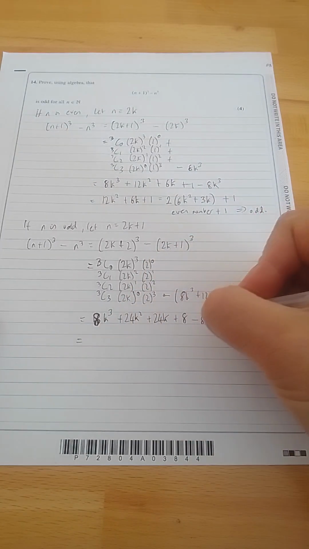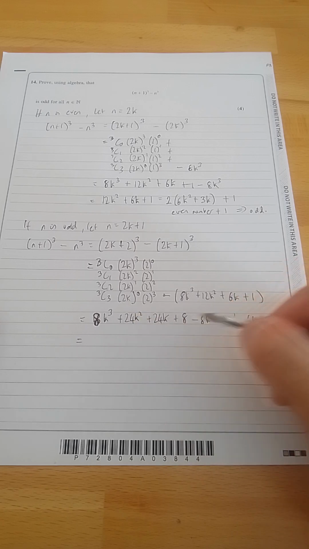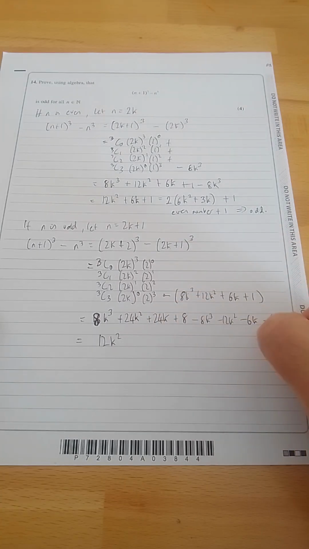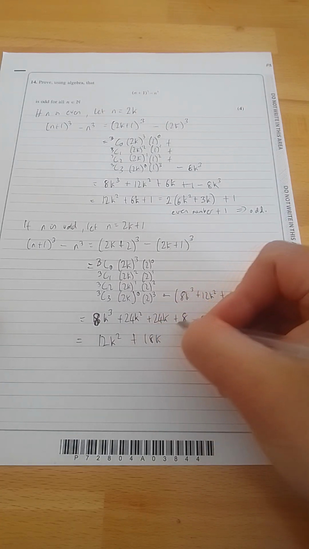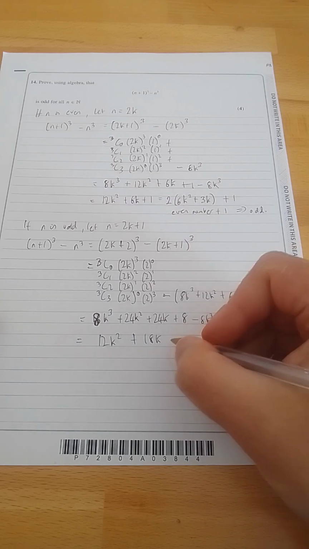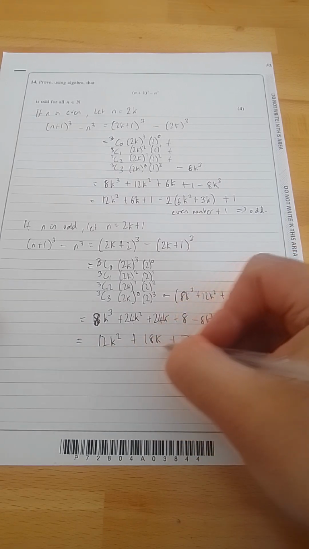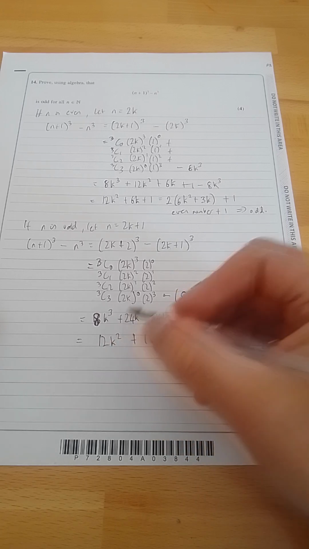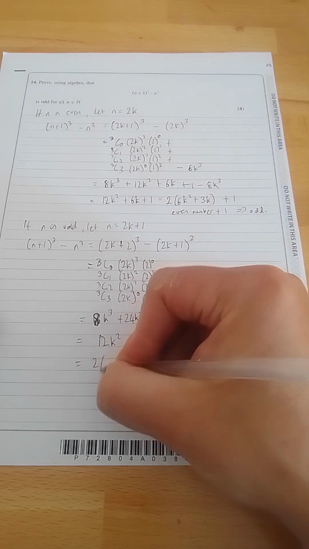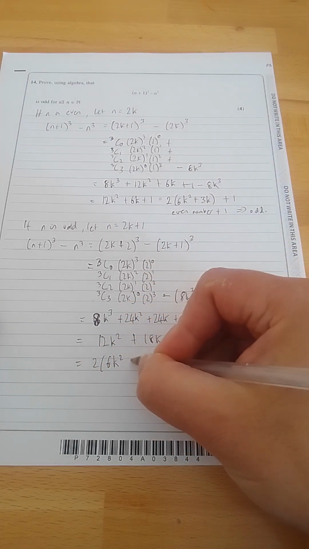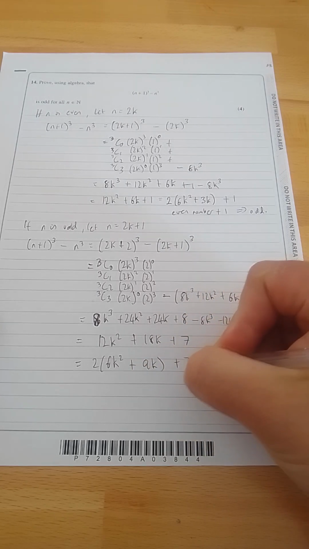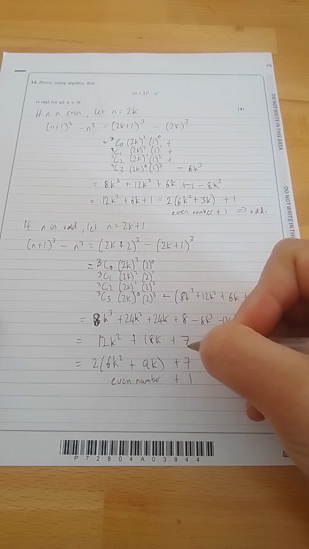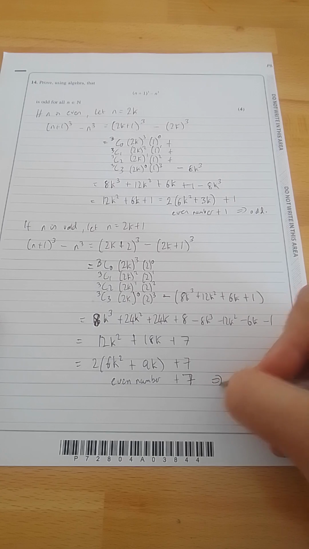This now simplifies. 8k³ cancel out. 24k² minus 12k² is 12k². 24k minus 6k is 18k. Plus 8 minus 1 is plus 7. Now again here we can see that there's going to be an even number plus an odd. The easiest way to show that is to show this has a factor of 2, or any even factor. So here it will be 2 times (6k² plus 9k), which is an even number, plus 7. So therefore this is also odd.